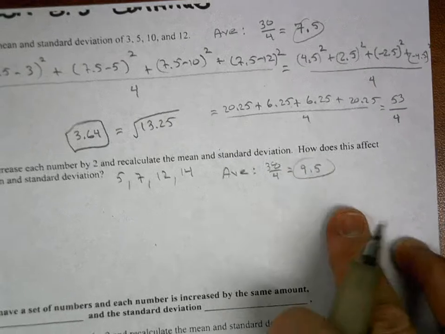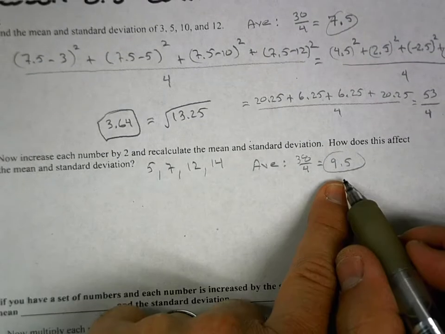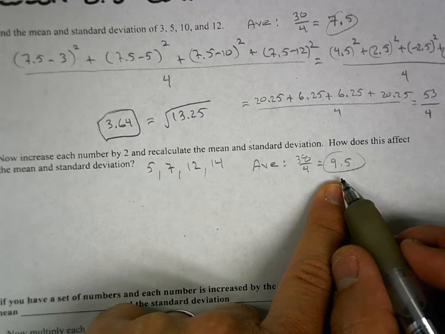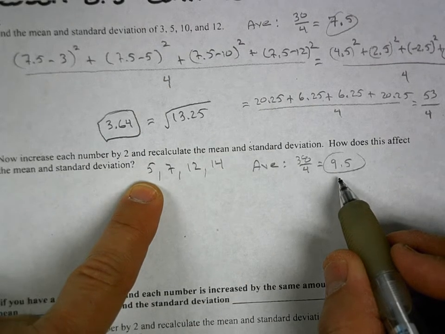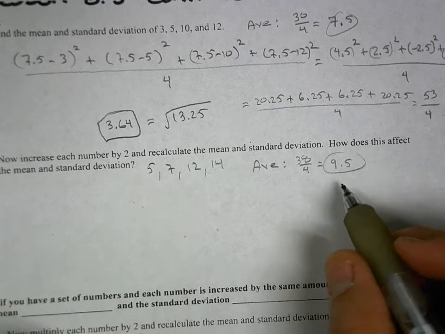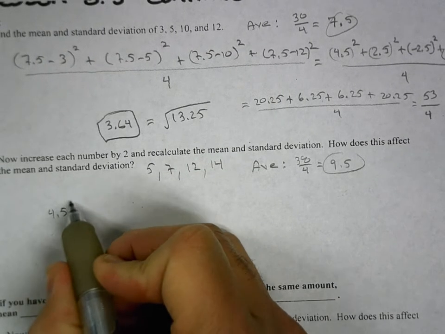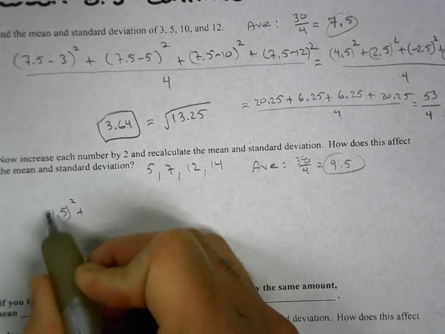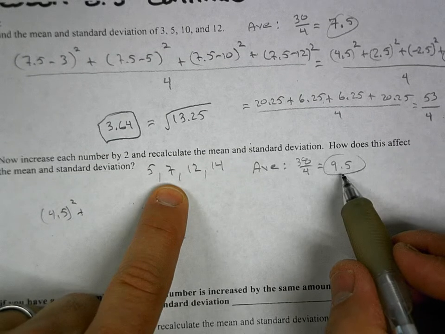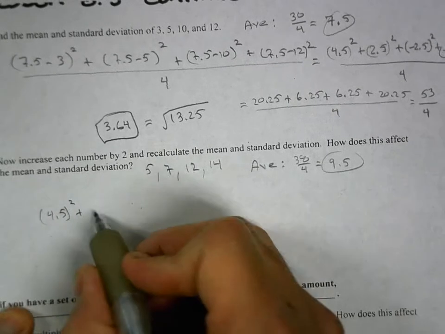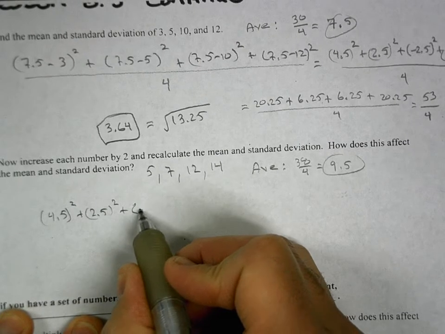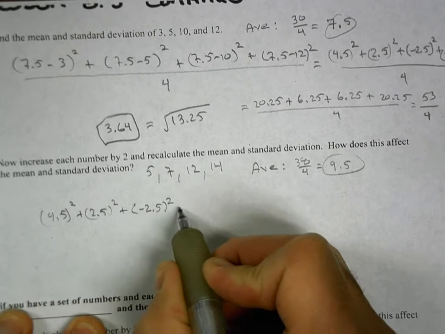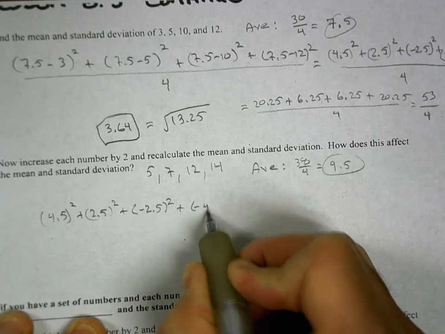Okay, now let's find the standard deviation. So what do we do with this 9.5? You subtract it from each one of these, right? So what's 9.5 minus 5? 4.5, okay. 4.5, I know we're going to square it. Plus, what's 9.5 minus 7? 2.5. Do these look familiar? So that's 2.5 squared plus 2.5 squared. I'm going to, well, I guess I'll put negative 2.5 squared plus negative 4.5 squared divided by 4.